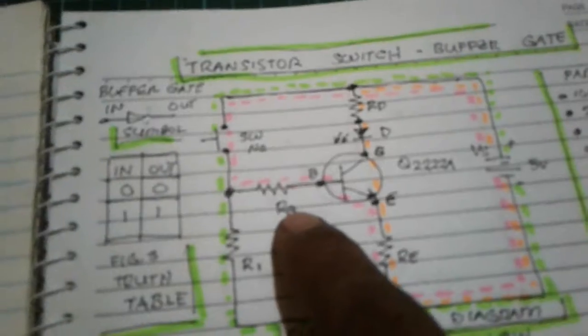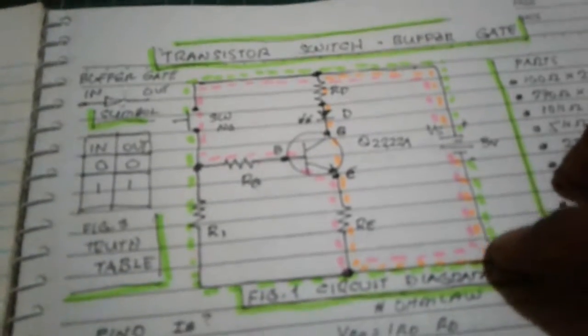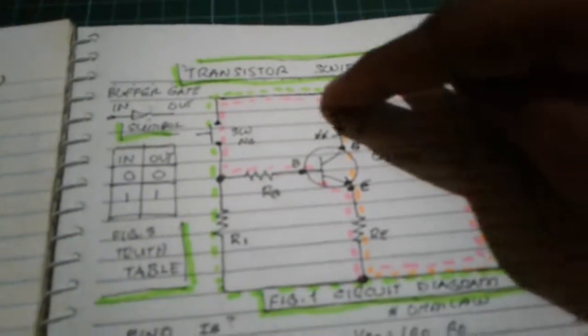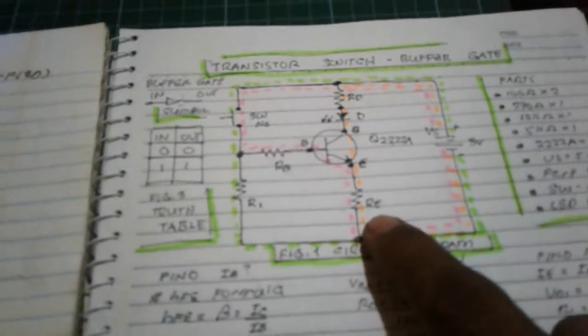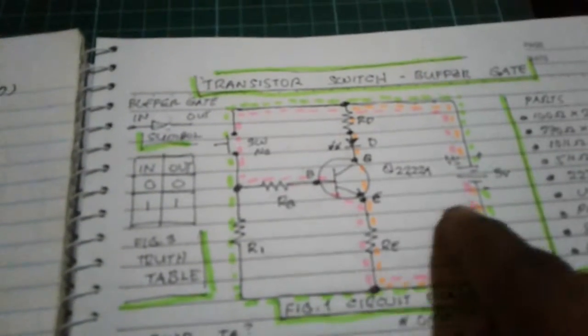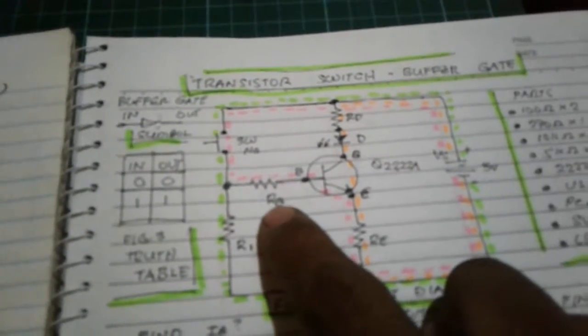Calculating for the RB, base resistance here. By using Kirchhoff's voltage loop, we're going to follow this pink line over here, which flows to the base resistance, to the transistor, and to the resistor here. Voltage supply minus voltage drops at the resistor here, transistor, and then this emitter resistor.